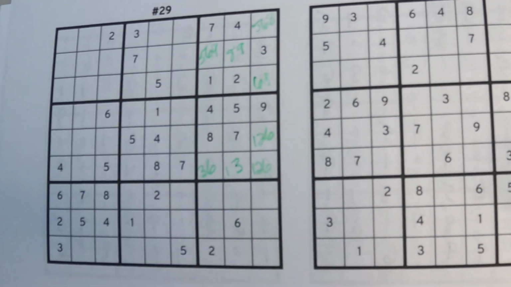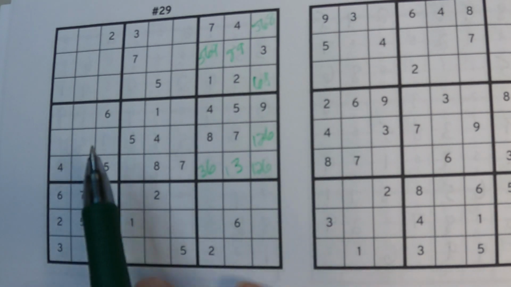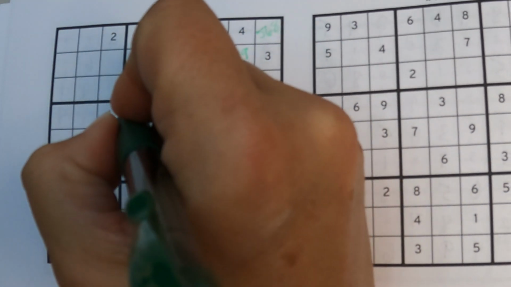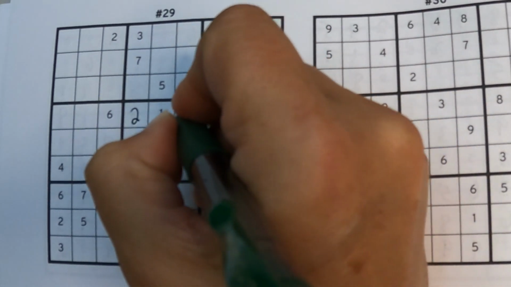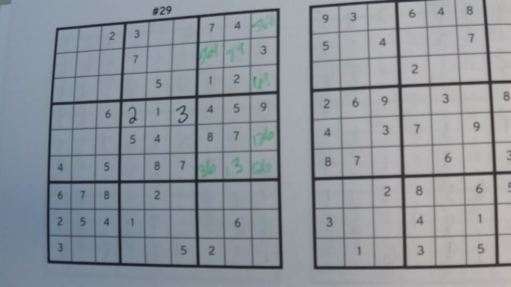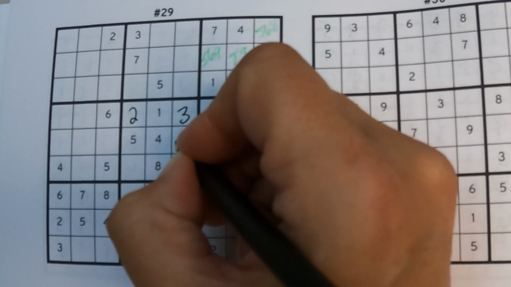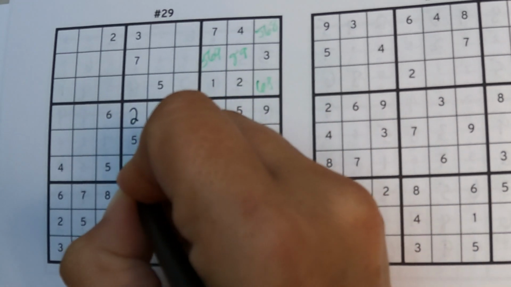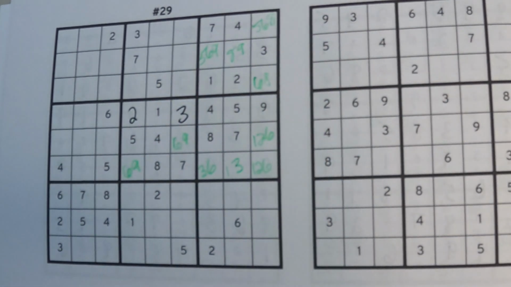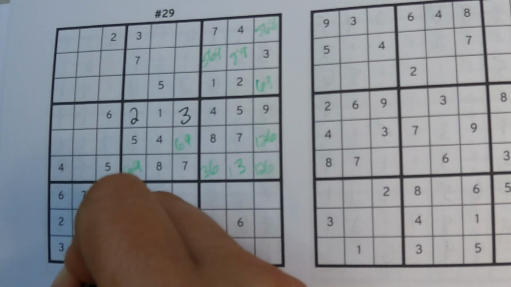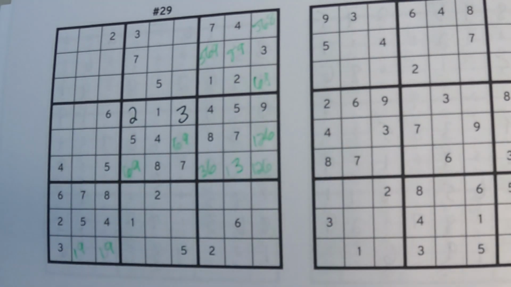For this box, we're missing 2, 3, 6, and 9. We've got 6, 9, and 3 here, so this is our 2. That means this is our 3. But I don't see any other help, so 6, 9. For this box, we're missing 1 and 9, and I don't see any help, so 1, 9.